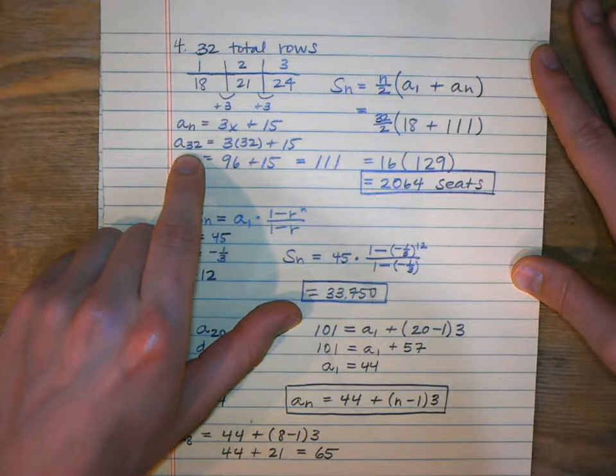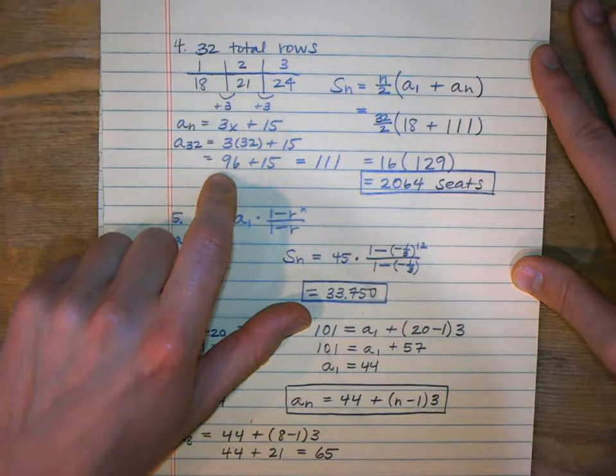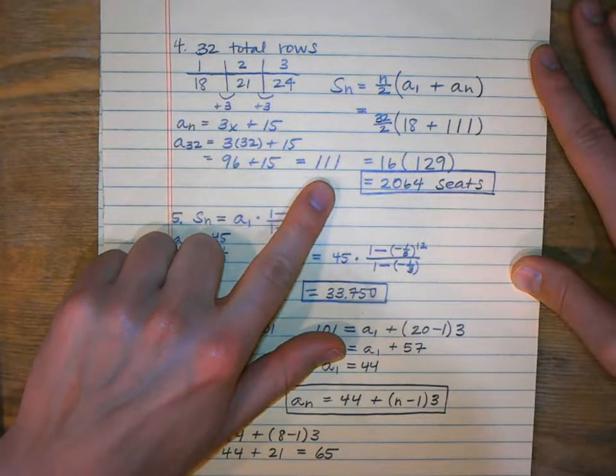So I input 32 into my equation that I just made, my function rule. 3 times 32 is 96, plus 15 is 111. So there are 111 seats in the 32nd row.